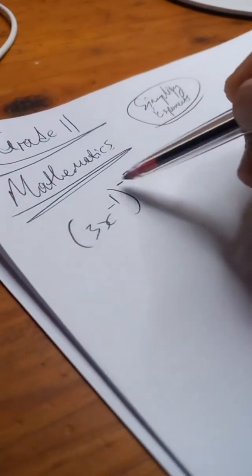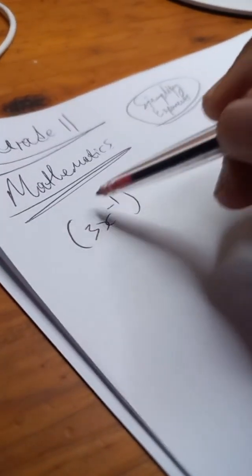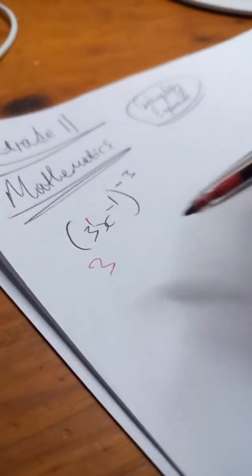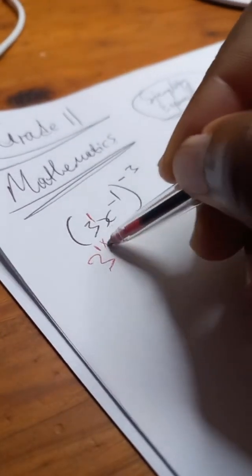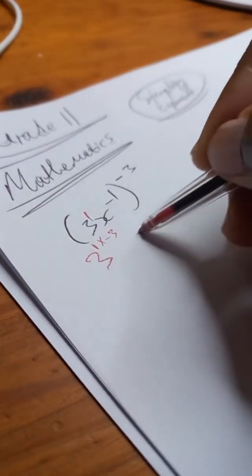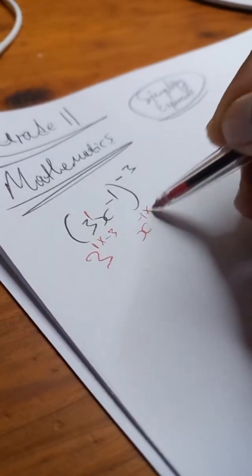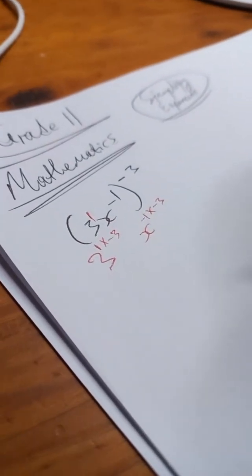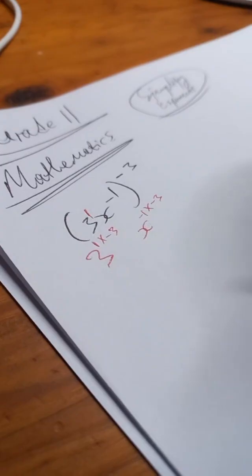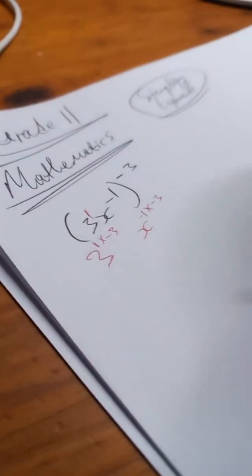Remember, this exponent is multiplying all exponents which are inside, right? So this is going to be 3 to the power 1 times negative 3, and then x to the power negative 1 times negative 3.